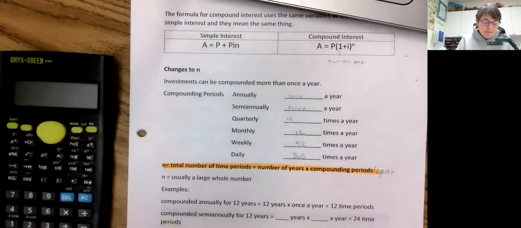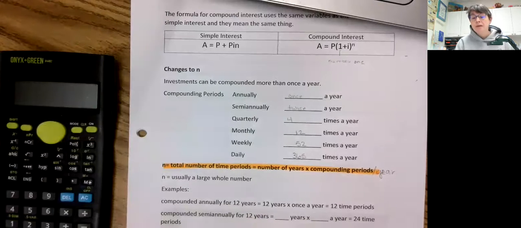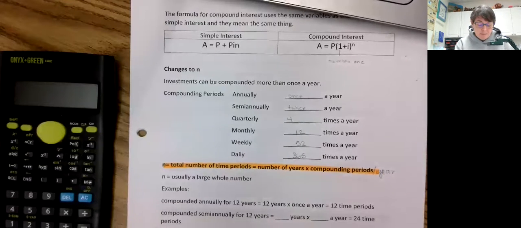And N, I can't think of any example where it isn't a whole number, but I guess it could be. But it's definitely going to be a large number, like not like interest where it's 0 point something or other. It's usually going to be, it can be like 5 or 10. I've done questions where it's like 400. So usually going to be a big number.